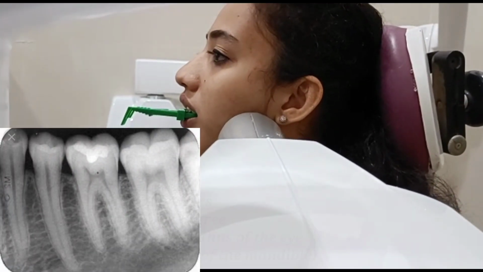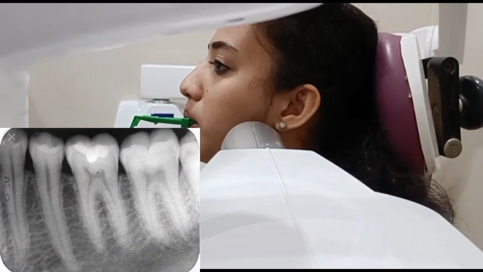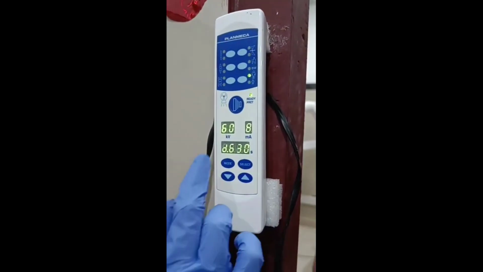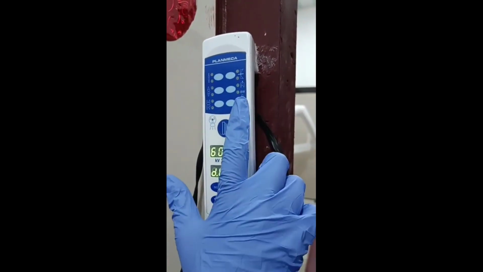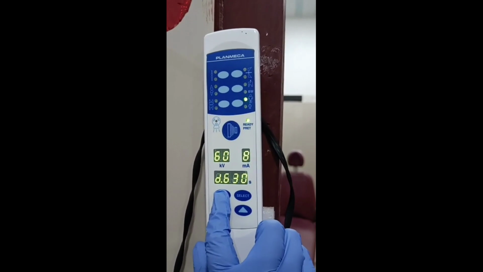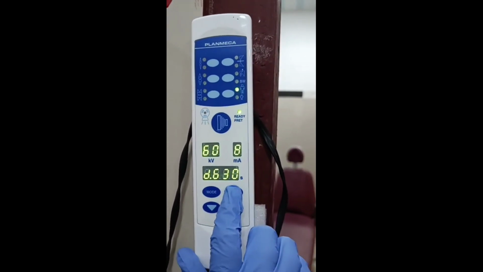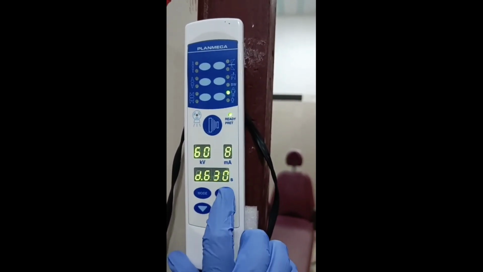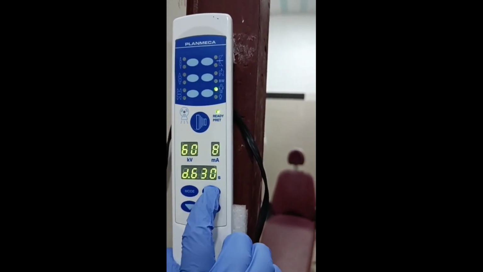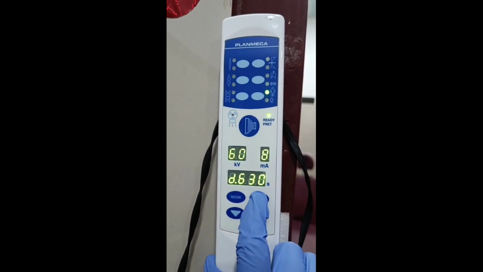Next, I'm going to show how we adjust the control panel. You can see that you can change the kVp, the milliamperage, and the seconds. It's given as 0.630 seconds as of now. This is how you adjust the kVp, the milliamperage, and the seconds.